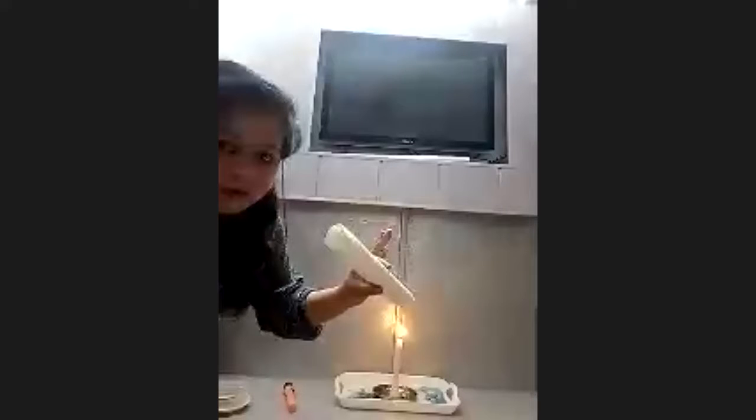This will show that light travels in a straight line. So this candle will be shown to you with the help of this pipe. If you bend it, you will not be able to see it. So you have to see this portion of the candle, the flame of the candle.